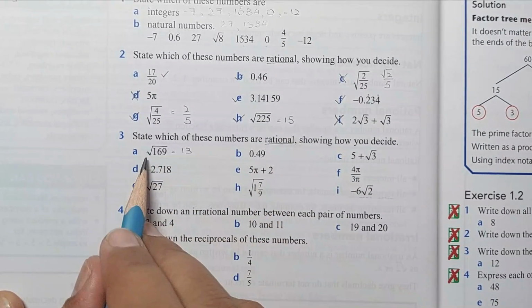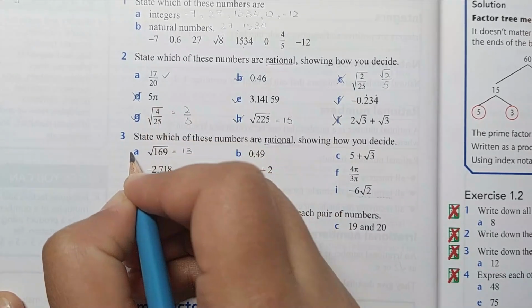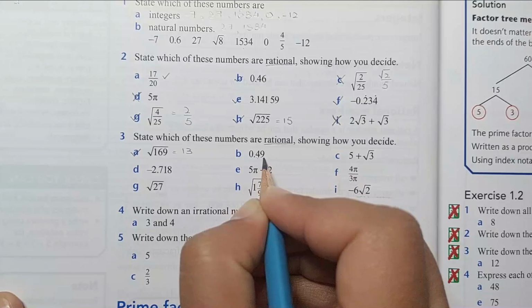Okay, so this is a rational number. Why? Because this is an integer and all integers are rational, right? This is a terminating decimal. It stops after 2 decimal points.